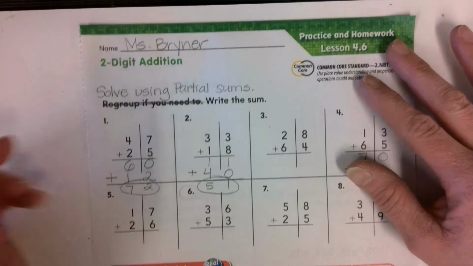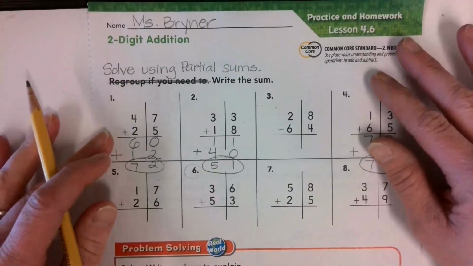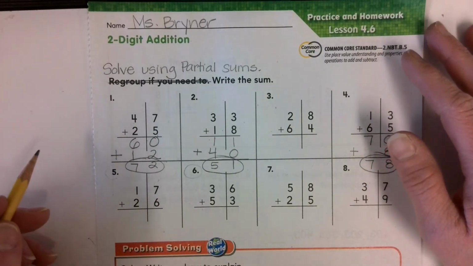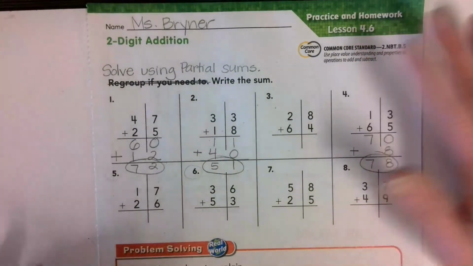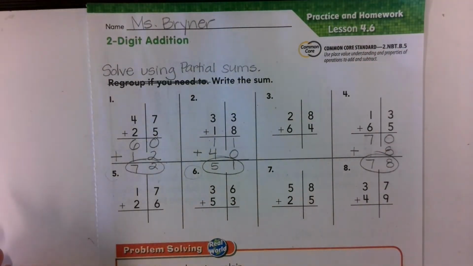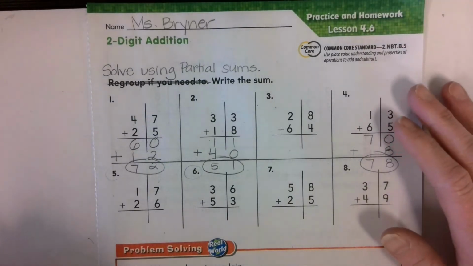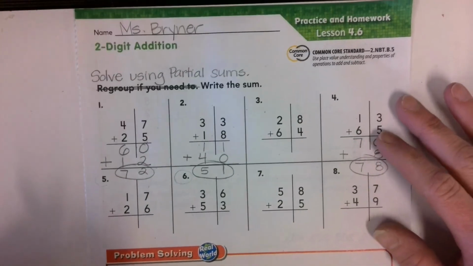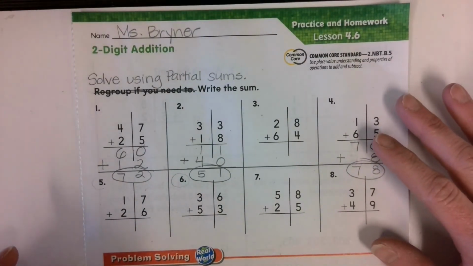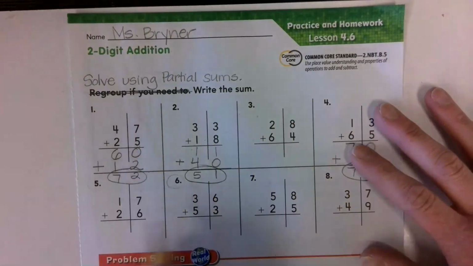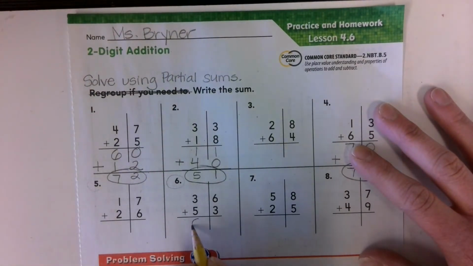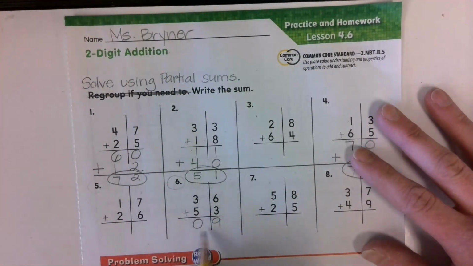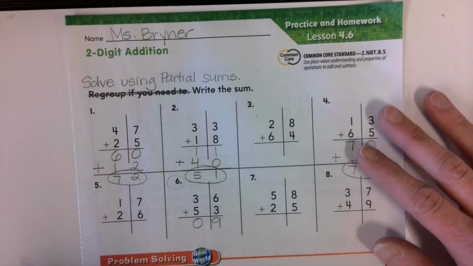Let's look at our ones here for number 6. How many ones do we have? 9. Does that have any 10s in it? No. In the ones? No. Okay. So if you were going to solve this with regrouping, which one would you regroup? 5. Excellent. You would, because this is 13. If you're solving this with partial sums, and you're doing your ones first, you wouldn't have any 10s. So you would just put a 0, 9, or just leave that empty.